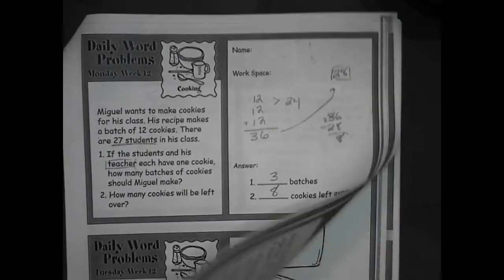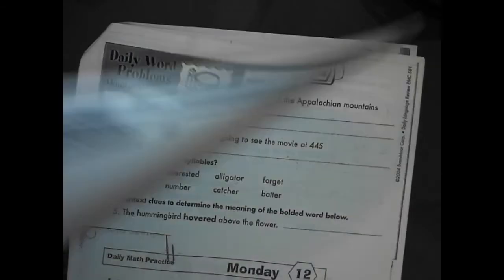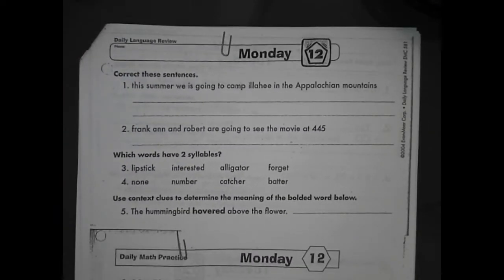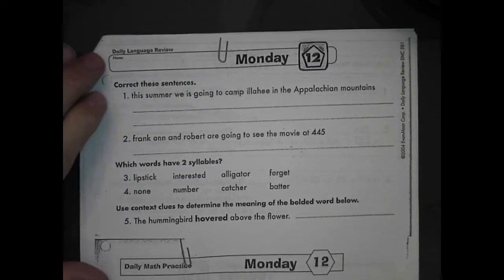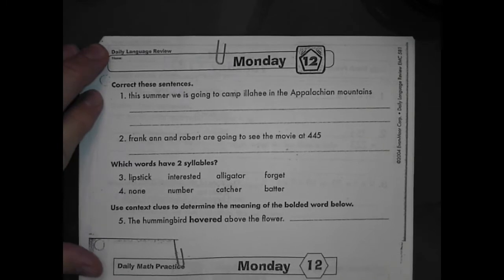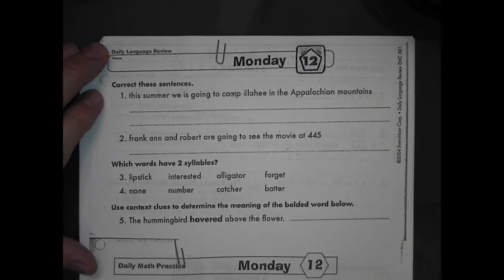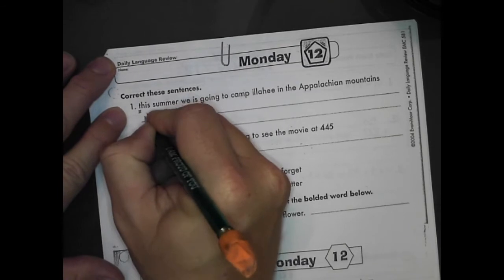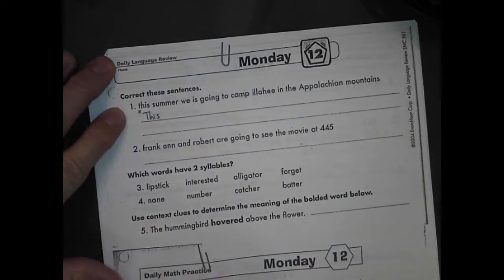All right, let's get to Monday language review. I think I got the right lesson in there. So this summer we is going to Camp Illahee in the Appalachian Mountains. Oh goodness, we got all kinds of stuff here. So let's capitalize summer.